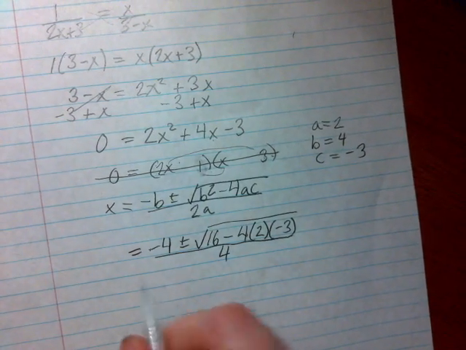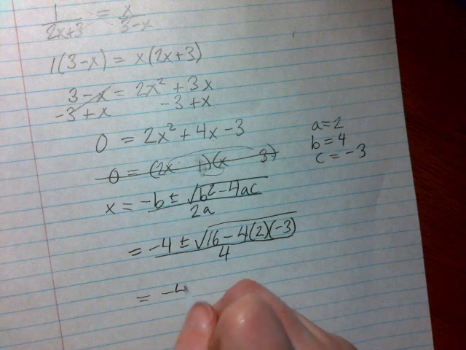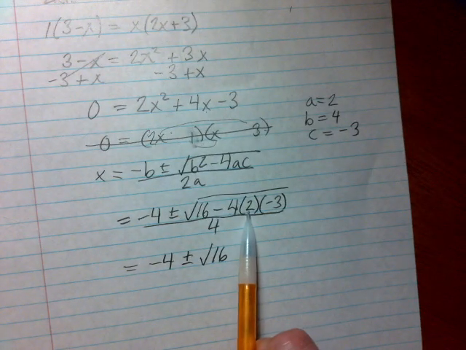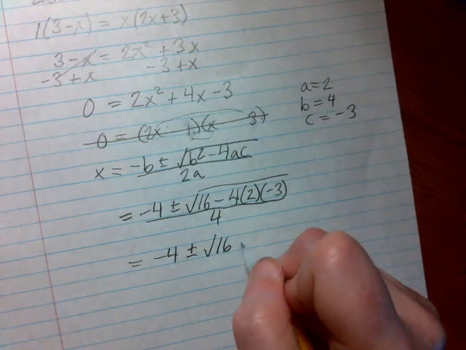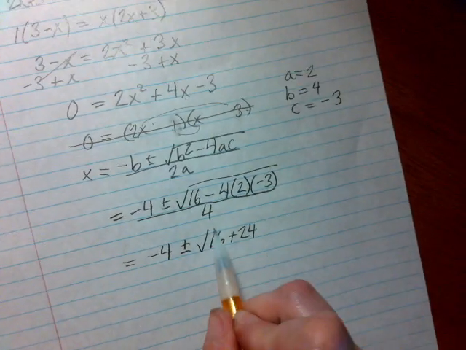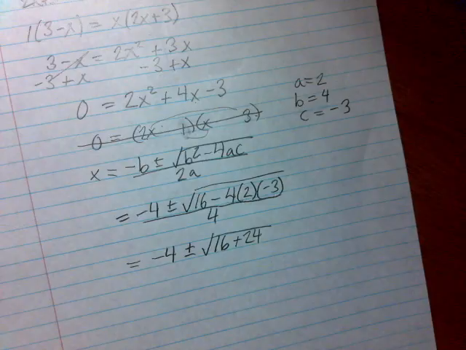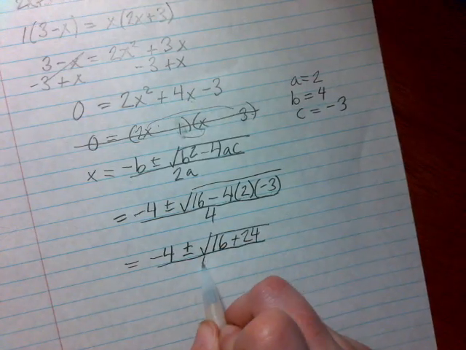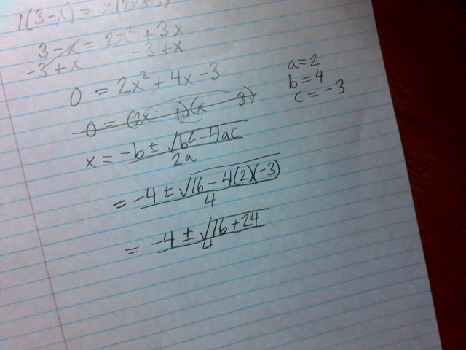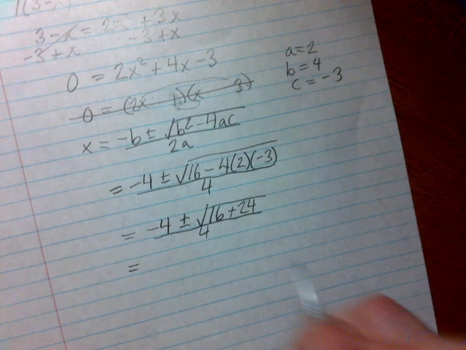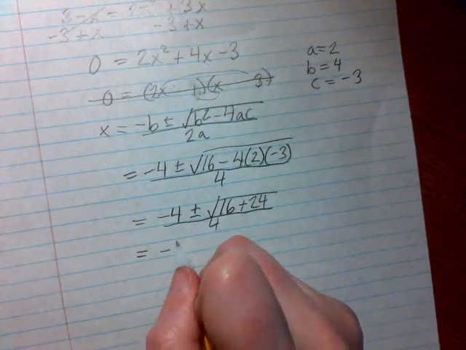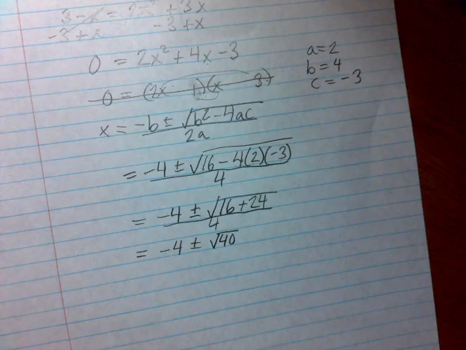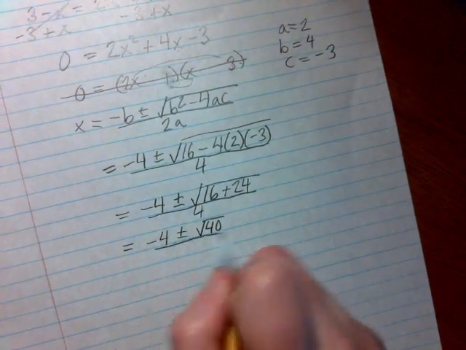All right, let's see if we can simplify this. So negative 4 plus or minus 16, and then we've got 4 times 2, that's 8, times 3 is 24. And the two negatives multiply together to make it positive. It looks like 40, so I don't think that's really going to simplify much. But maybe we can take a little bit of a simplification, because this is 40, then that's 4 times 10. So I could at least take a 2 out of the square root.